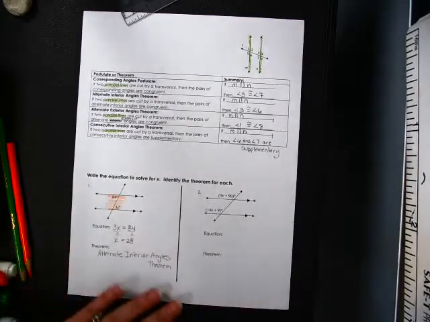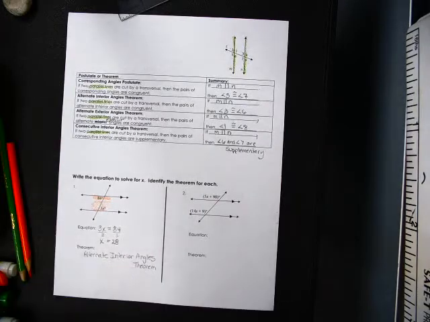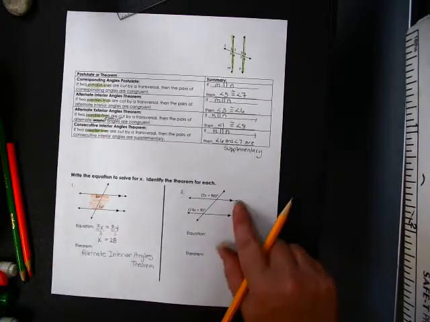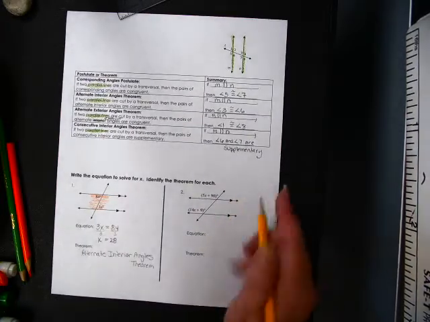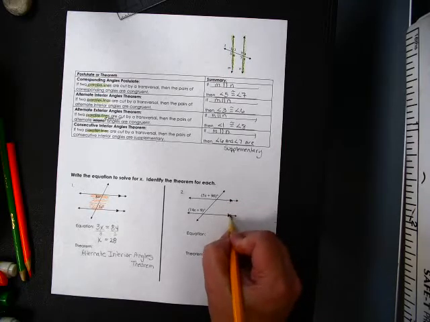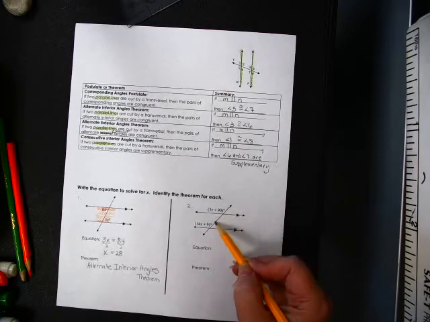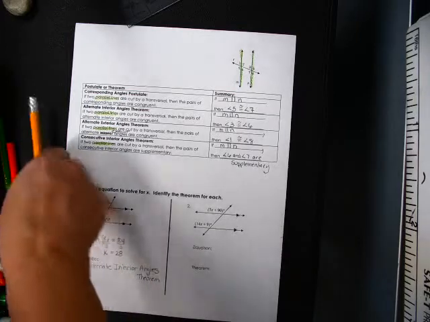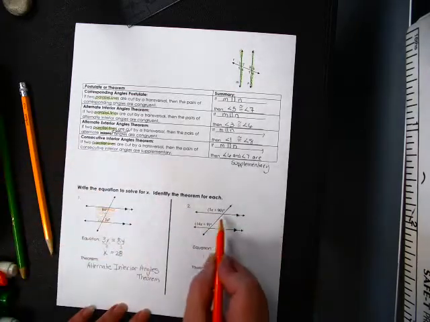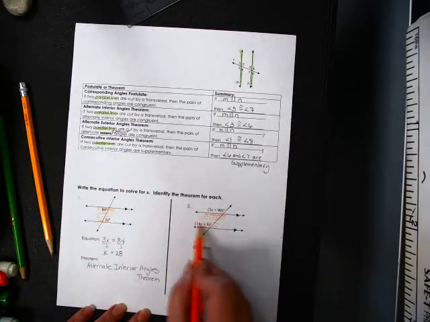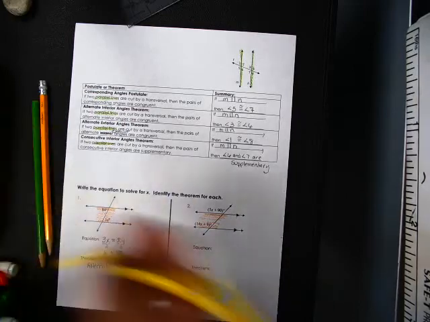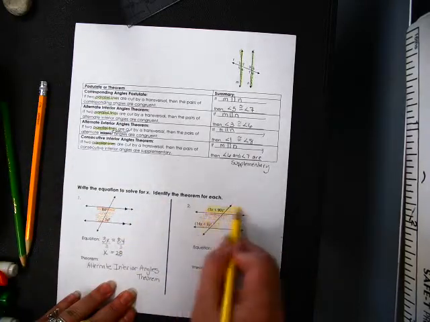All right, next. Take a look at, do I have parallel lines? I do because of this symbol right here. It's cut by this transversal. There's my inside. That's the interior. Here's the exterior.